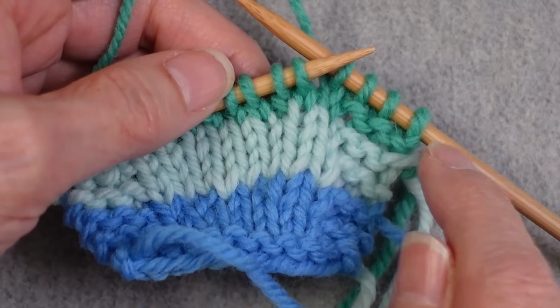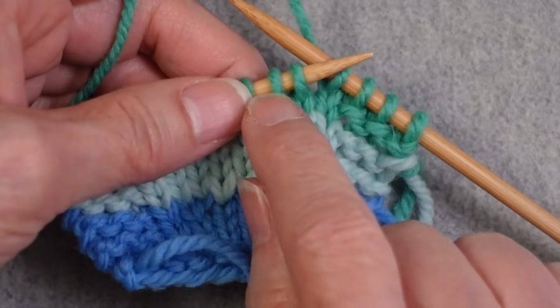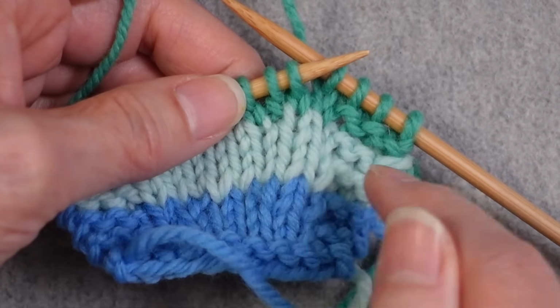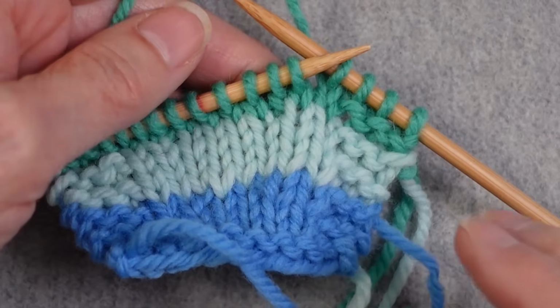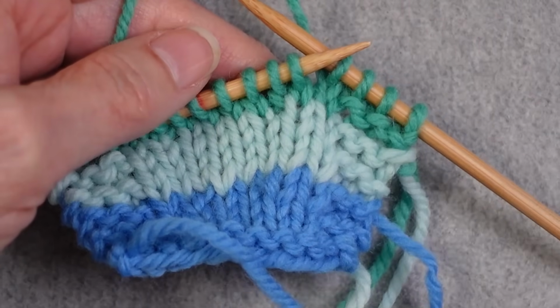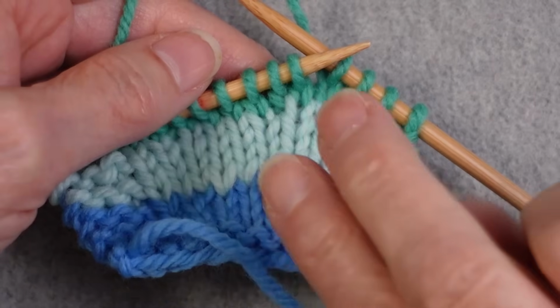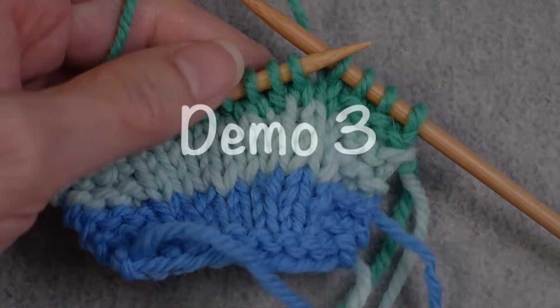If you do a yarn over version, then that twisted loop is going to share a row with the new stitches that are appearing on the right-hand needle. So it's just a 1 row offset.